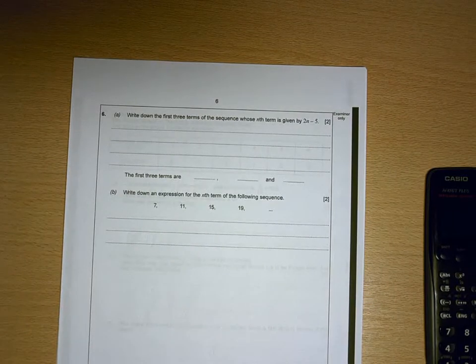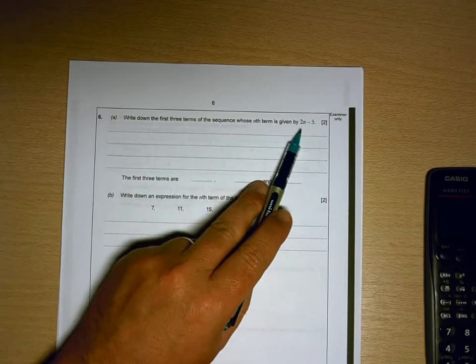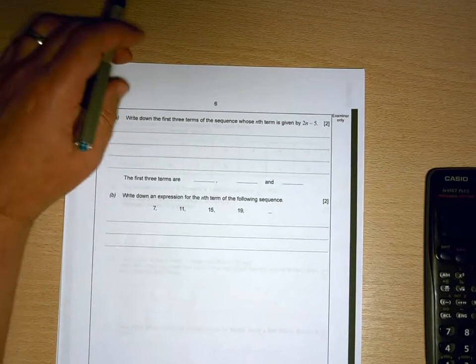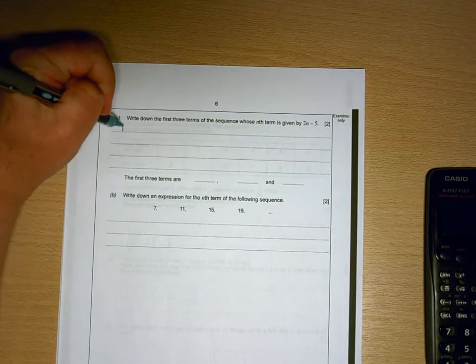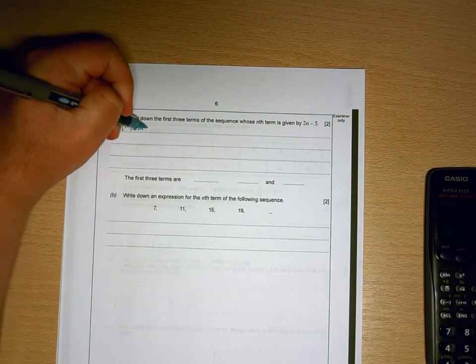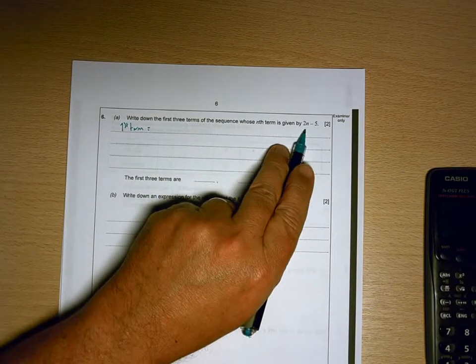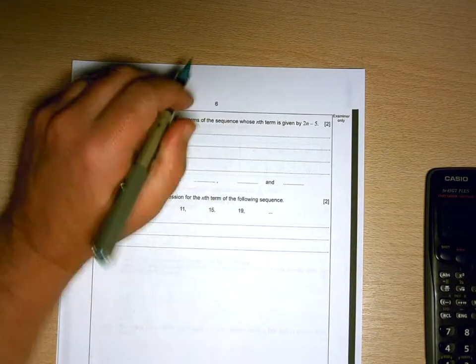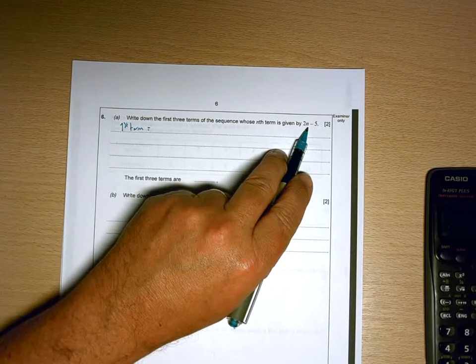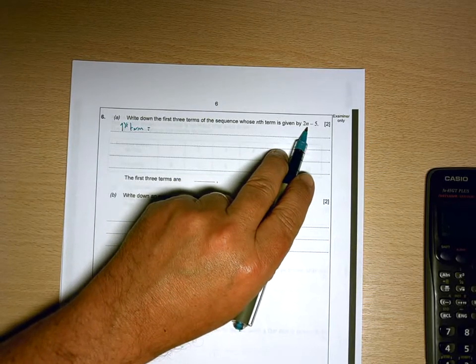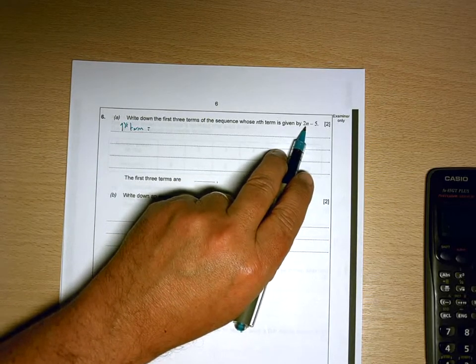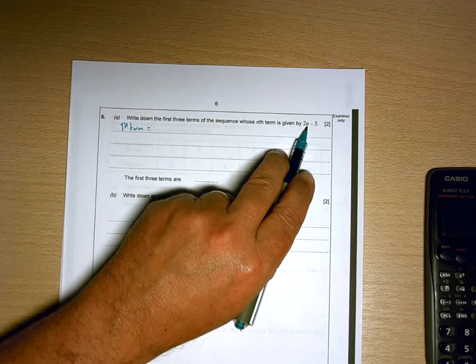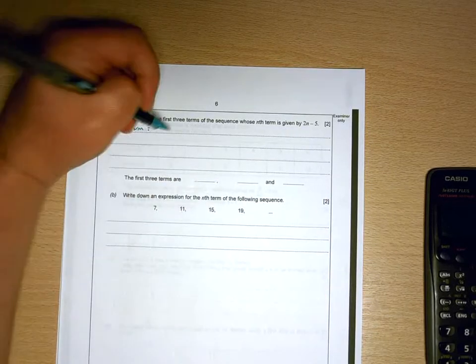Right, write the first 3 terms of the sequence whose nth term is given by 2n minus 5. So the first term will be when n is 1. The 2 and the n in algebra, you don't put the times in, but when we replace that with a value, we have to put the times in.